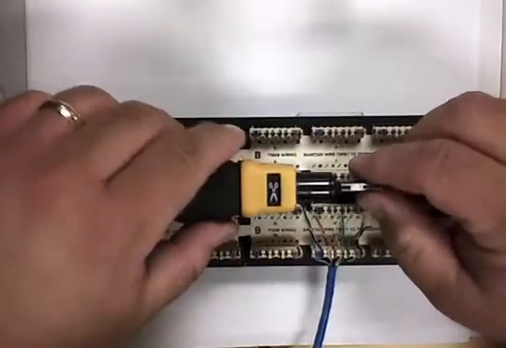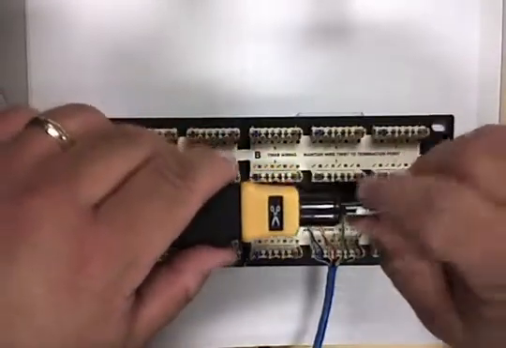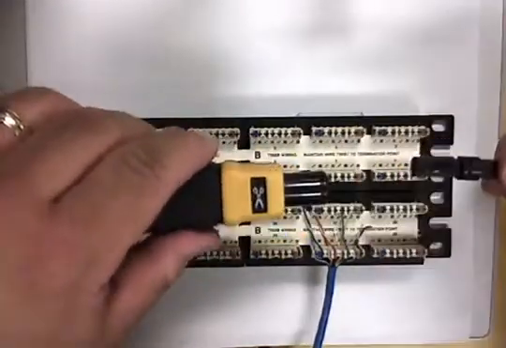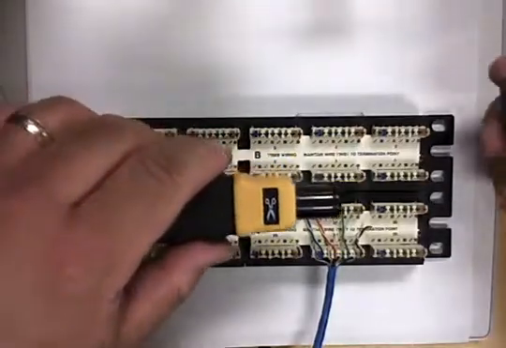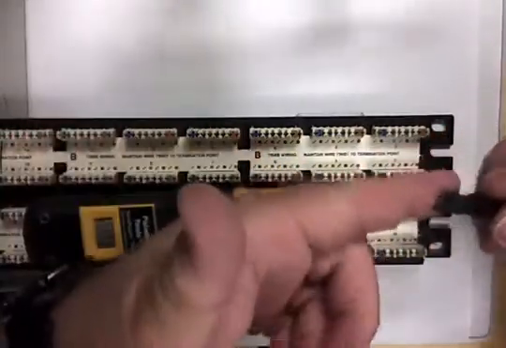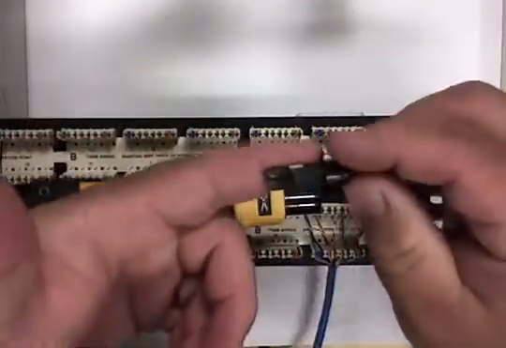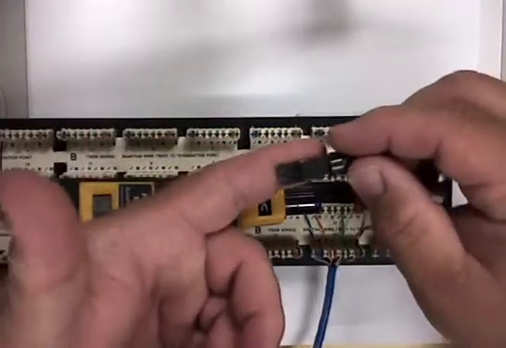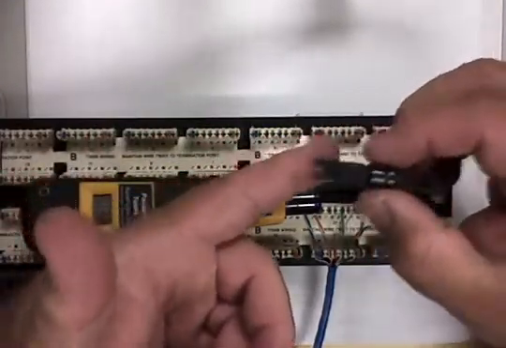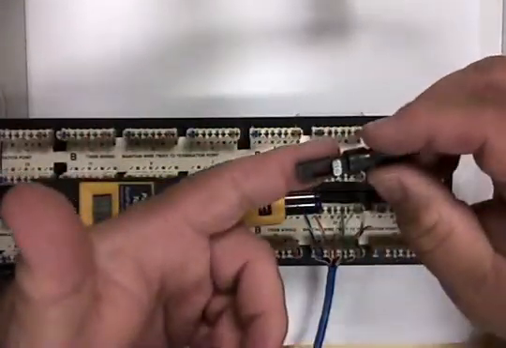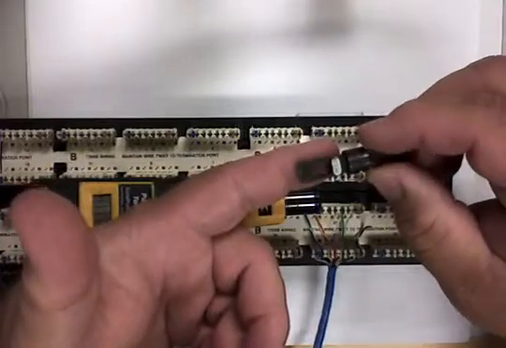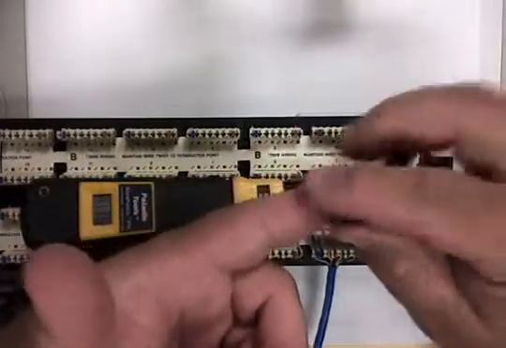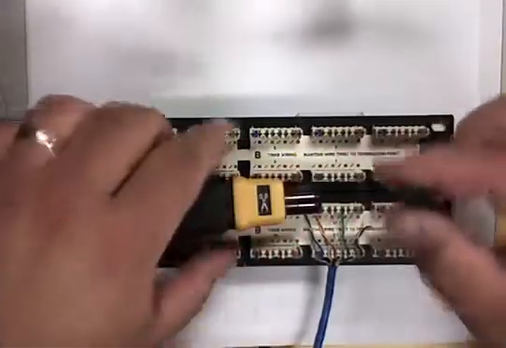I'll also notice on the front of this one, the tip out here actually is designed to slide out, and I can turn it around because I have a 110. There we go. There's the 110 punch down on this side, and if I flip the tip over, I have a 66 punch down on this side. So this can do phone wire as well as my data wire here.